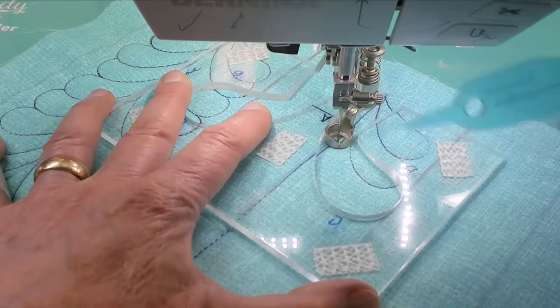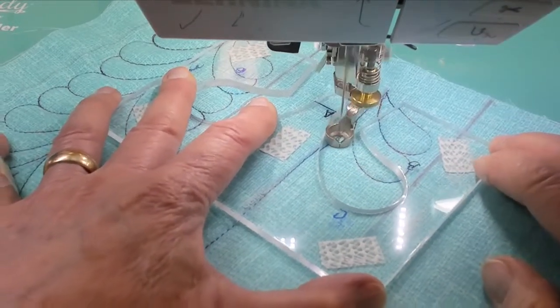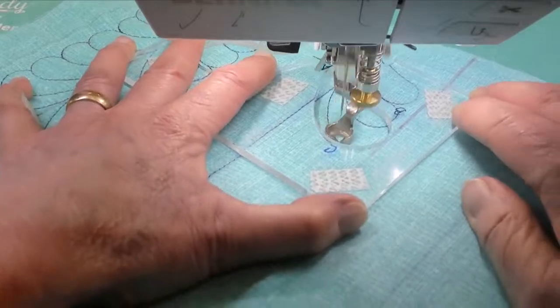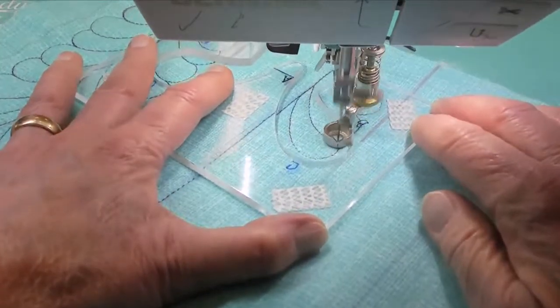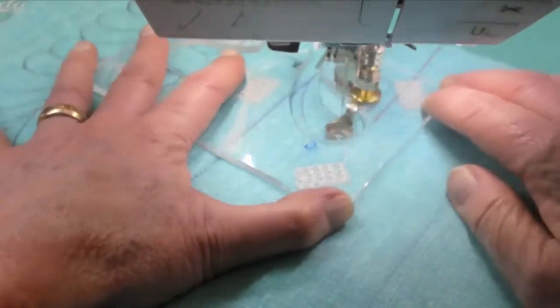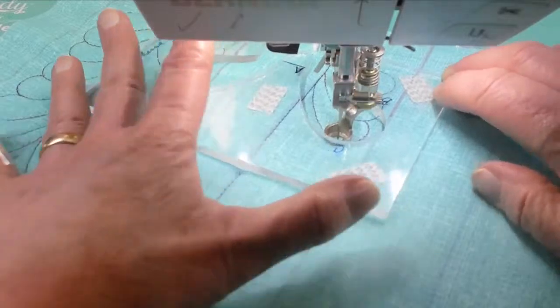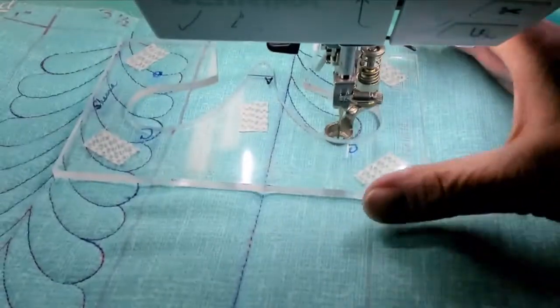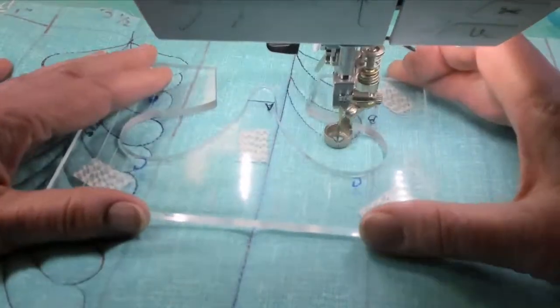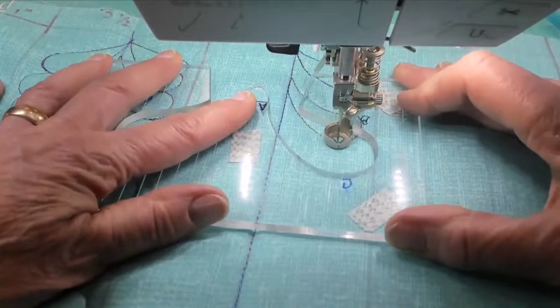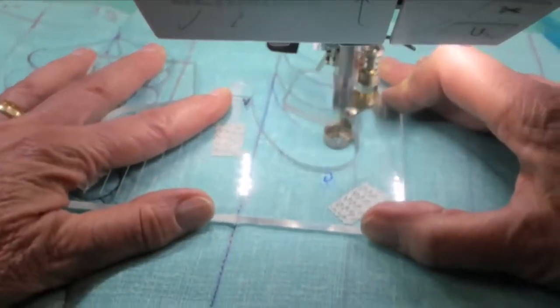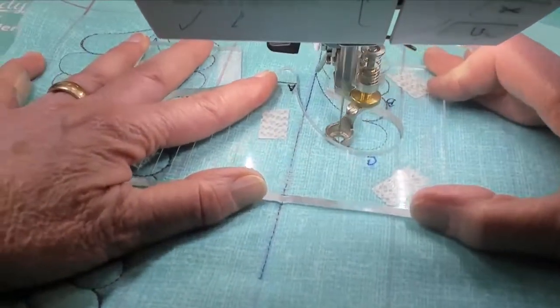So then I'll just go around to B, backtrack to C. Move the template, match up the center line, then go ahead and stitch my template.